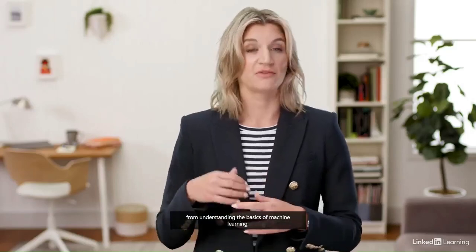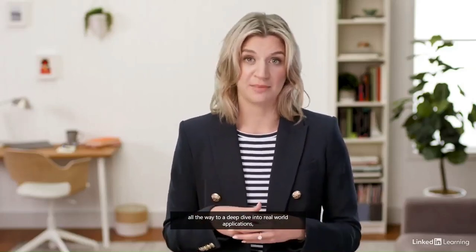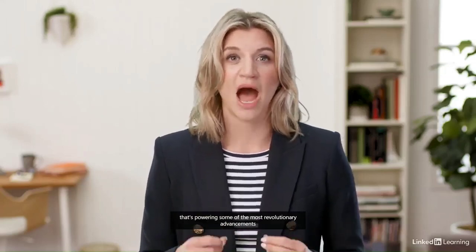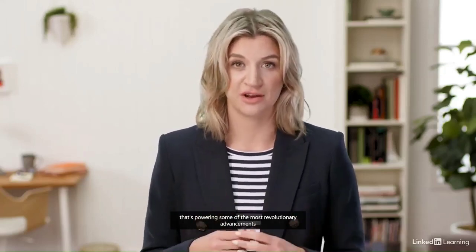All right, friends, let's wrap this up. We've gone on quite a journey in this chapter, from understanding the basics of machine learning all the way to a deep dive into real-world applications like NLP with ChatGPT and computer vision and self-driving cars. In essence, deep learning is the jet fuel that's powering some of the most revolutionary advancements in technology today.